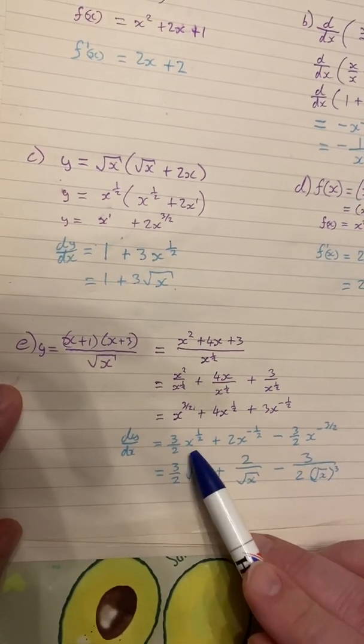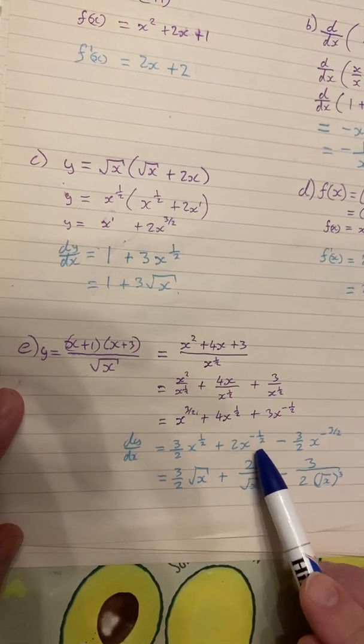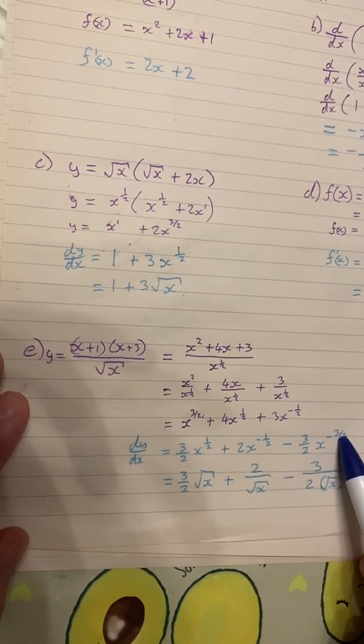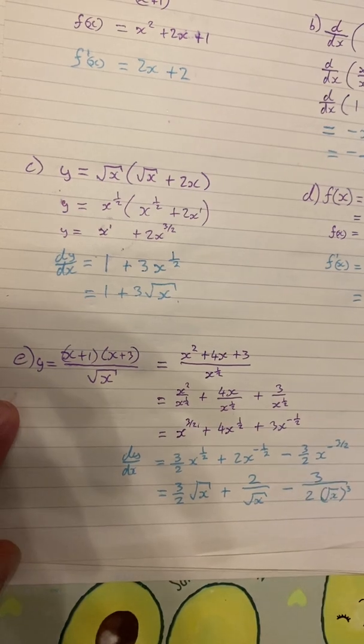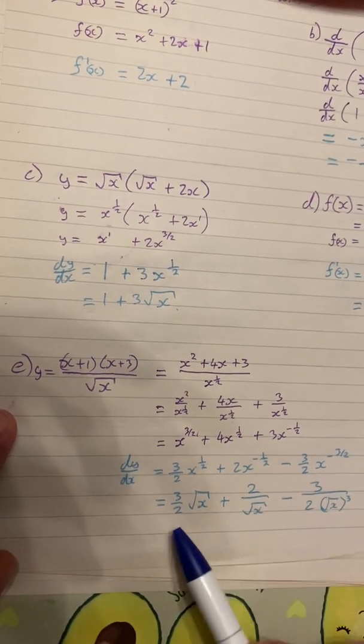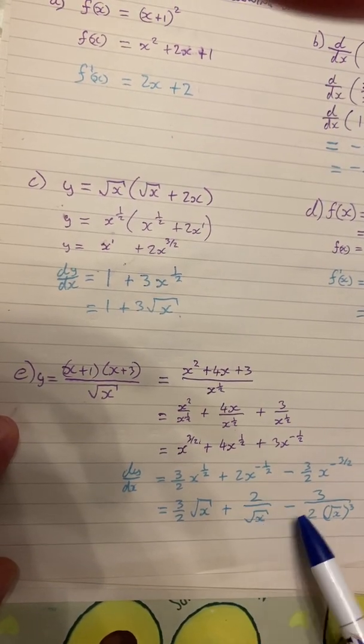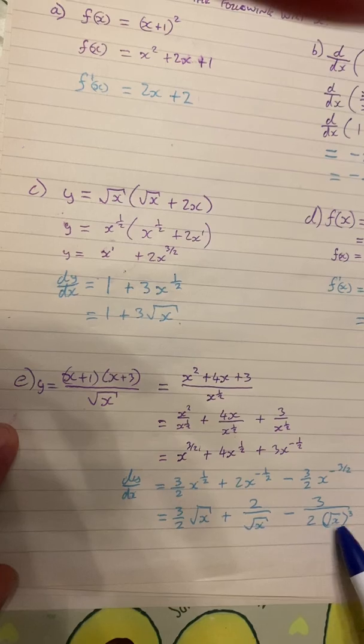So it's 3 over 2 x to the half, plus 2x to the negative a half, minus 3 over 2 x to the negative 3 over 2. So it's 3 over 2 square root x, plus 2 over root x, minus 3 over 2 square root x cubed.